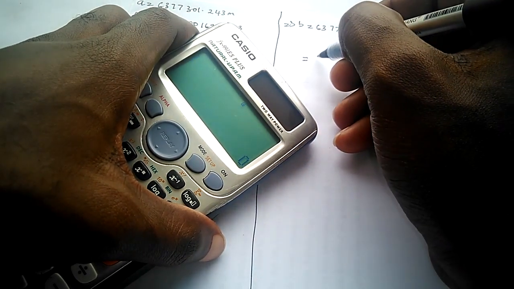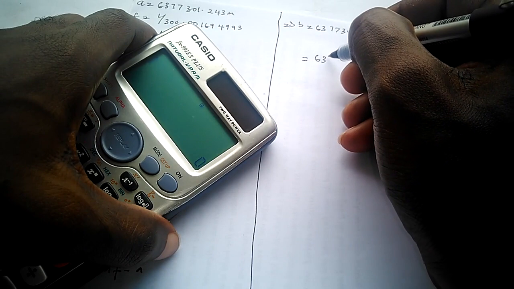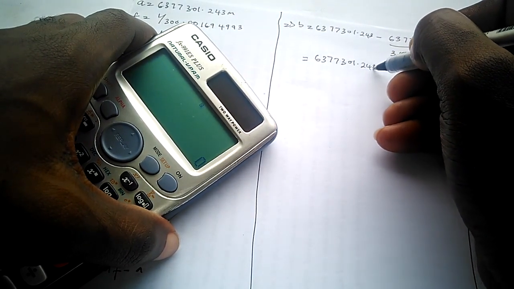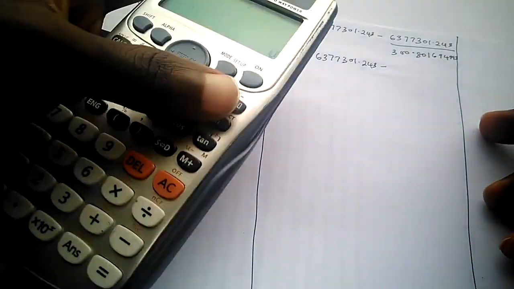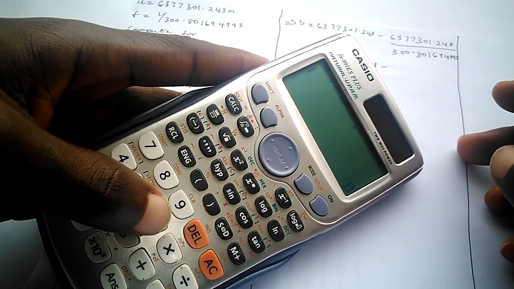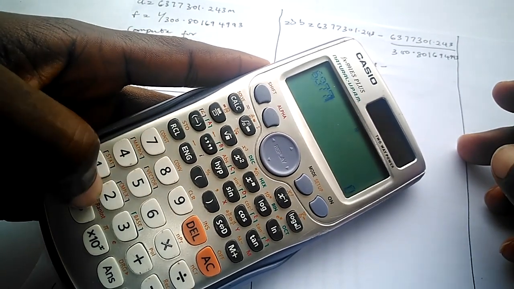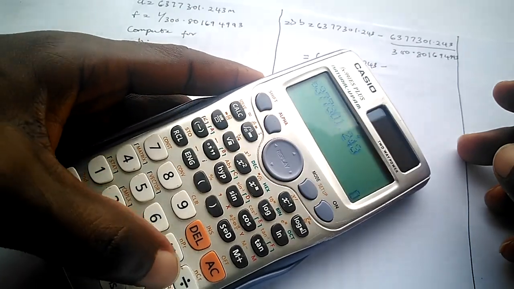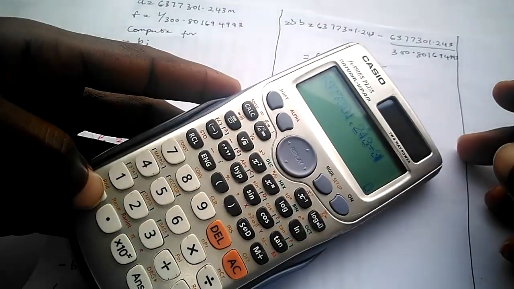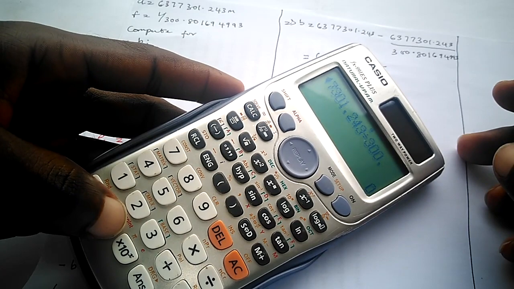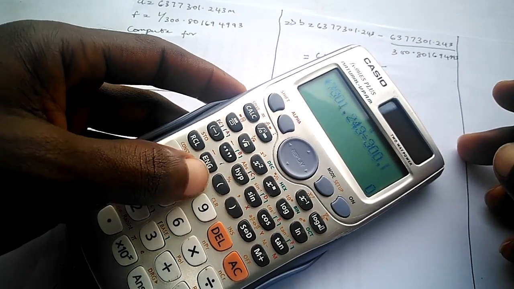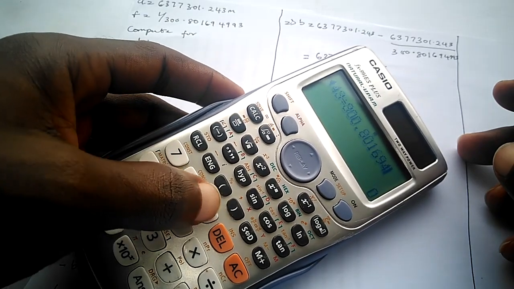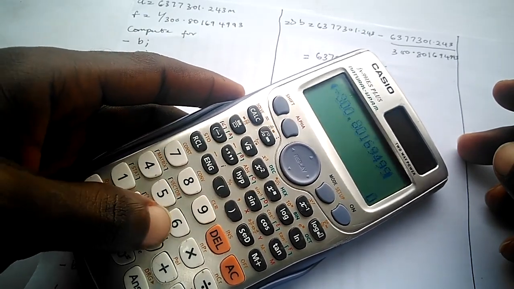So we now have something like 6377301.243 minus, so we come to our calculator, we say 6377301.243 divided by 300.80169499.3.